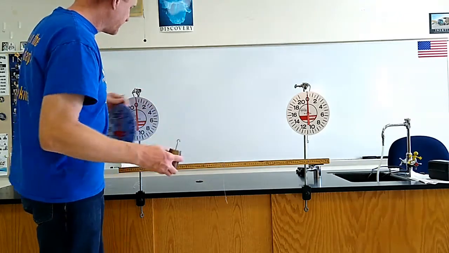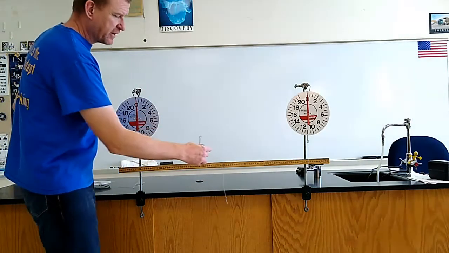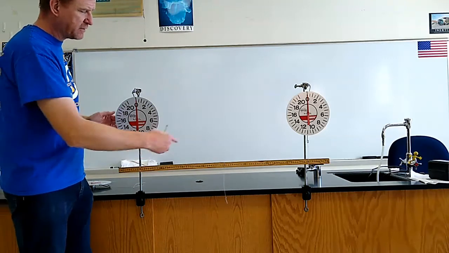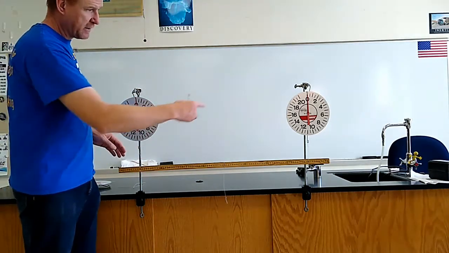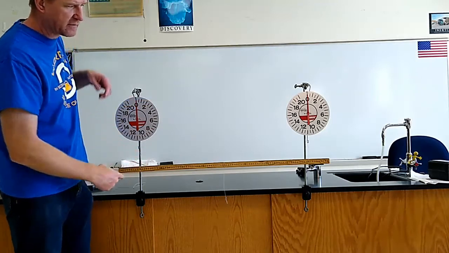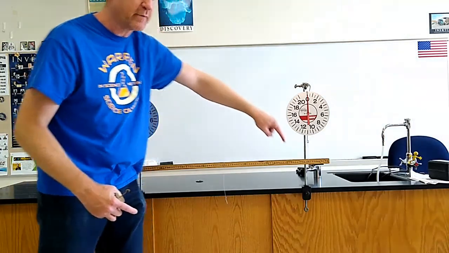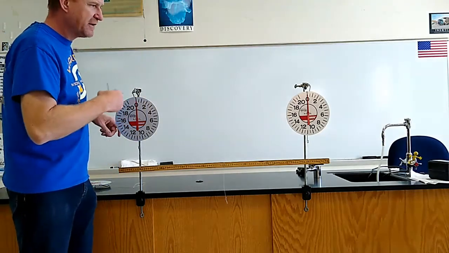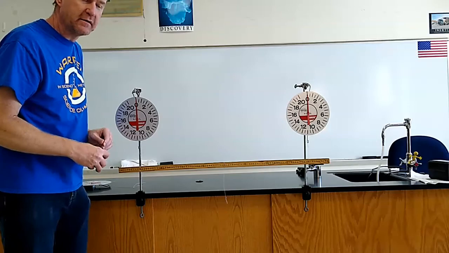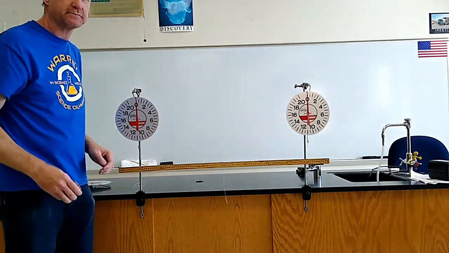Okay, now we're going to put this 10 Newton weight right at the midpoint here. You see I've got a meter stick suspended from these two spring scales, and they are equal distance apart. I've got this one on the 10 centimeter mark, this one on the 90 centimeter mark. I'm going to put the 10 newtons right at the 50, right in the middle. Predict what each scale will read when I put the 10 newtons right in the middle.